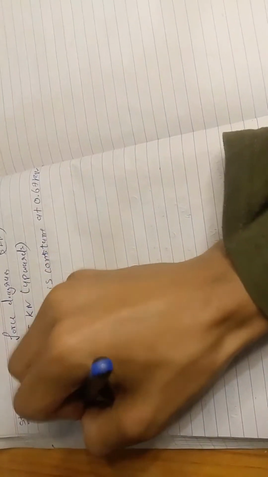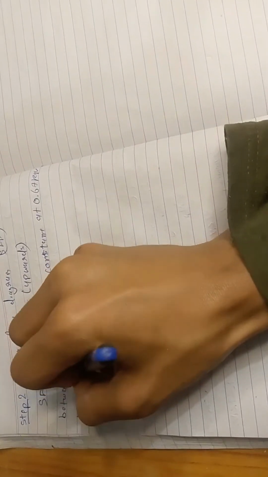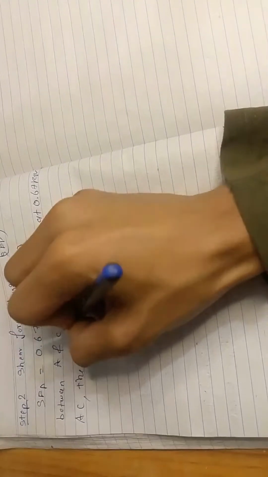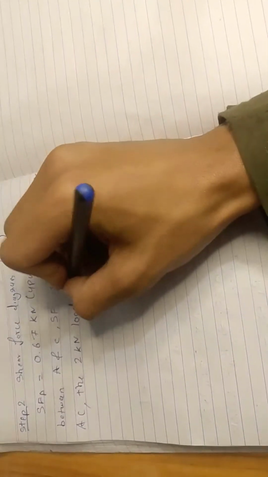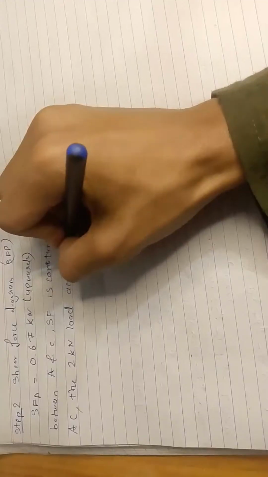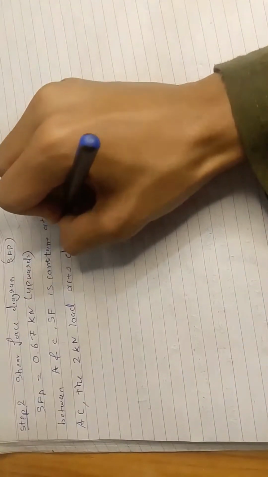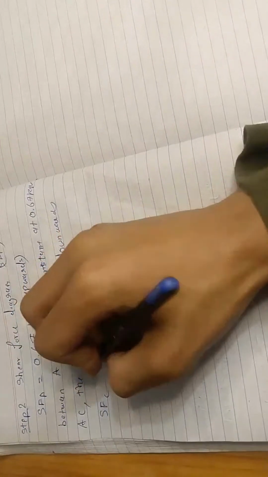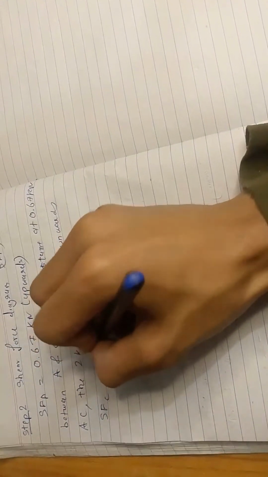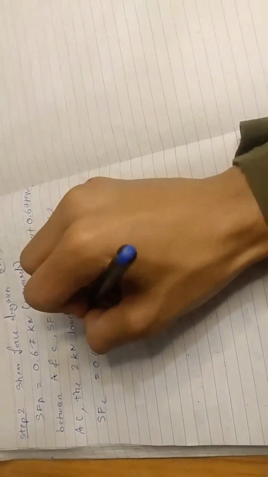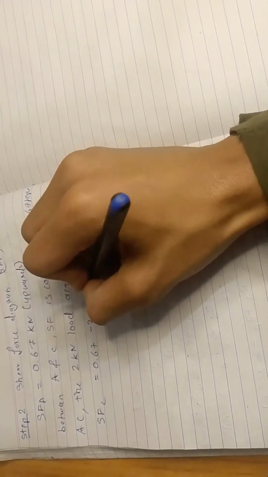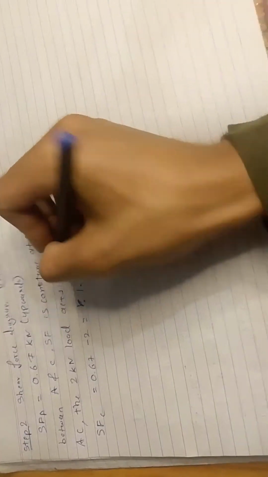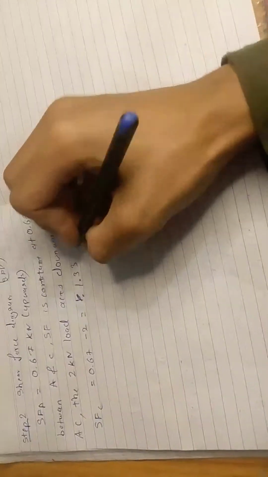At C, the 2 kN load acts downwards. SFC, shear force at C, is equal to 0.67 minus 2, which is minus 1.33 kN.